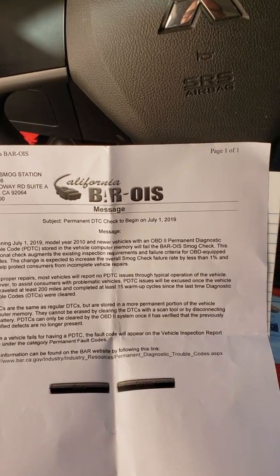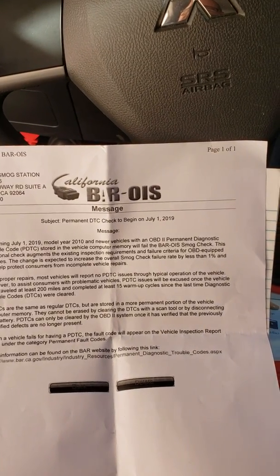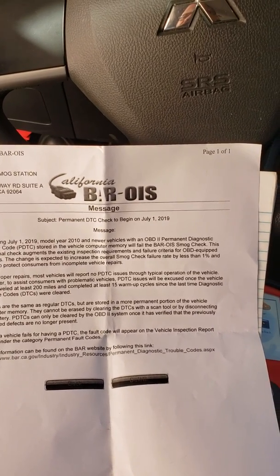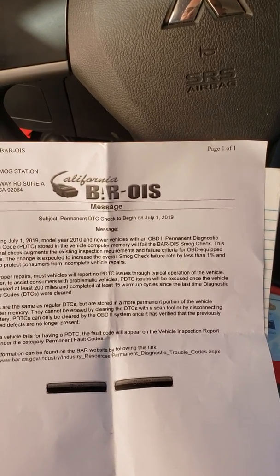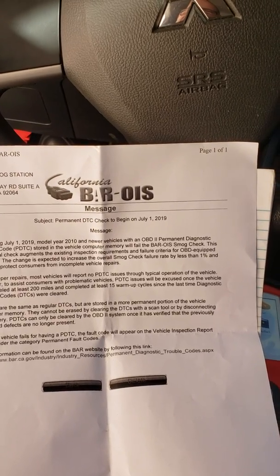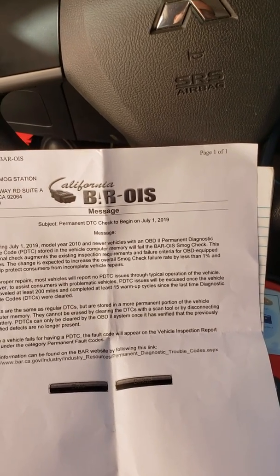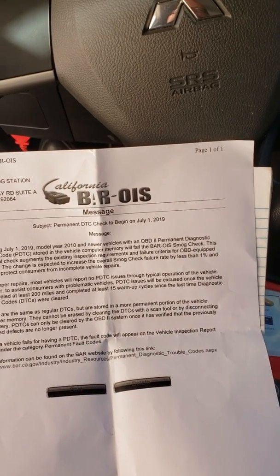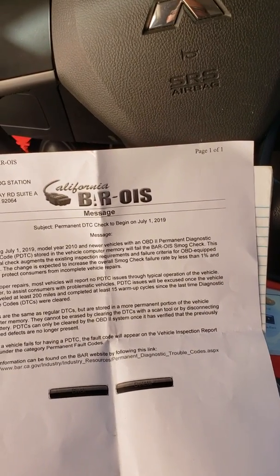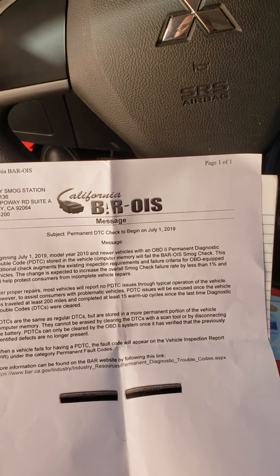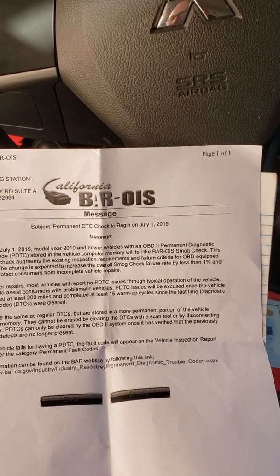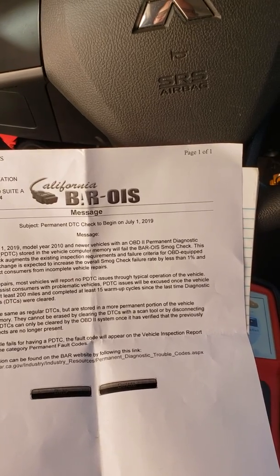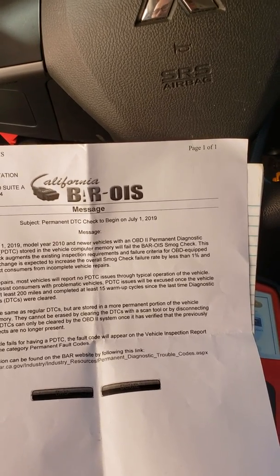And then it goes on and on about what percentages, 1% will help customers with incomplete vehicle repairs. With more time going on, right now we're in 2019, the failures will start climbing because more cars will be out and there'll be more 2010s and newer being tested. So just 1% is nothing now, but 5 years from now, it'll probably be a lot more than 1%.